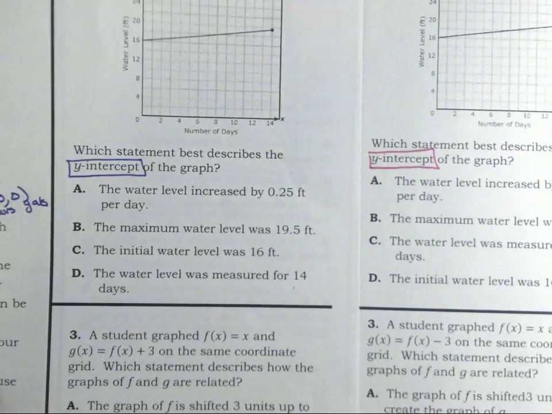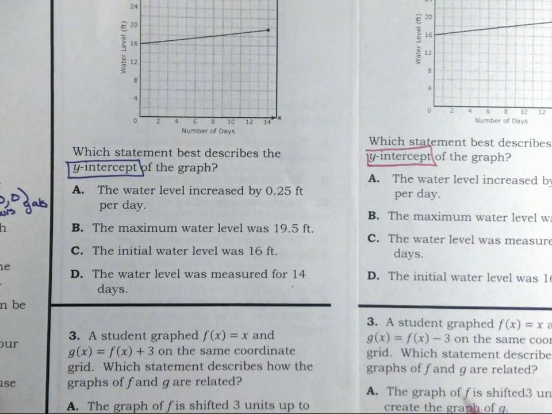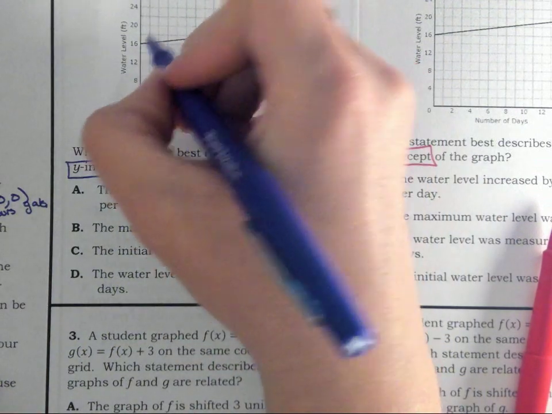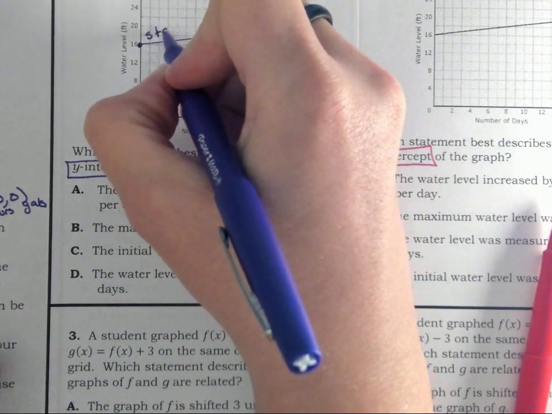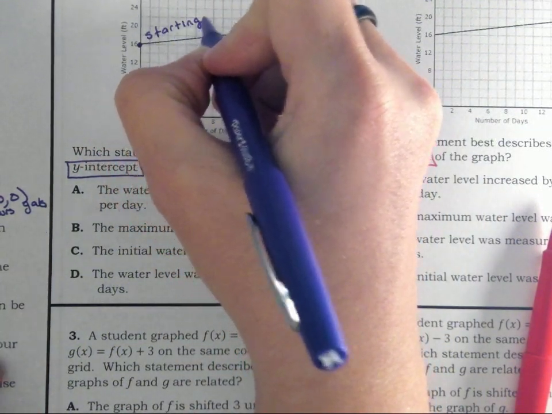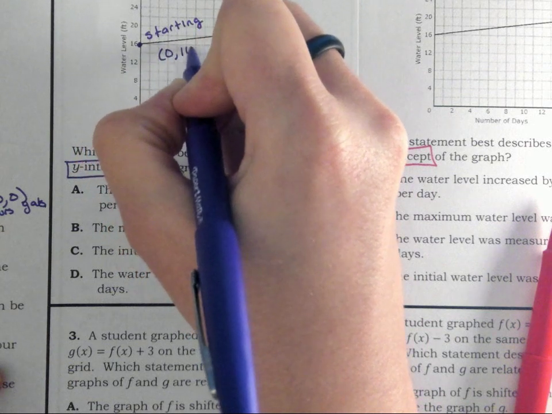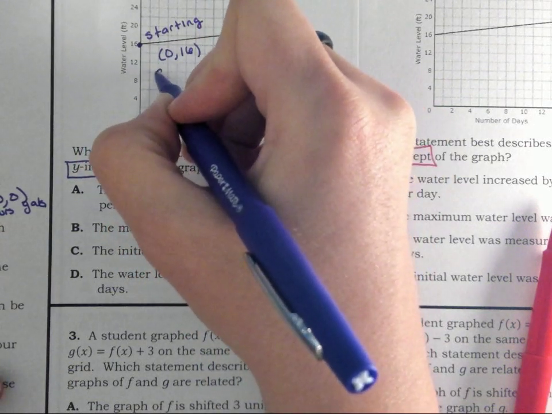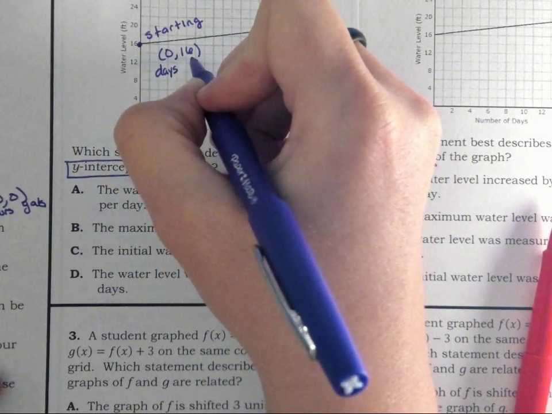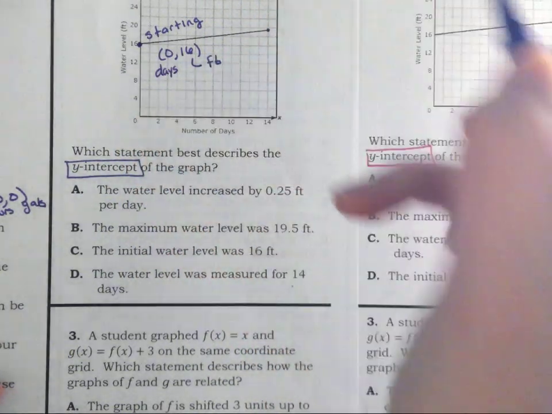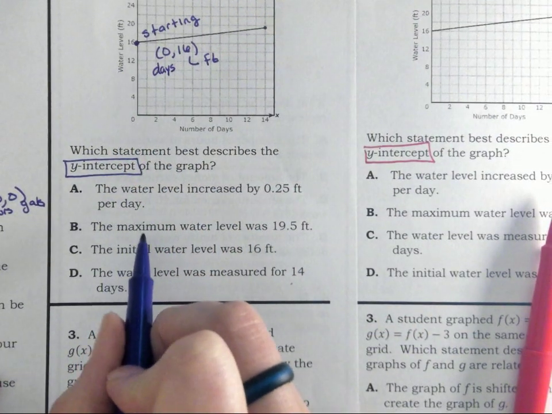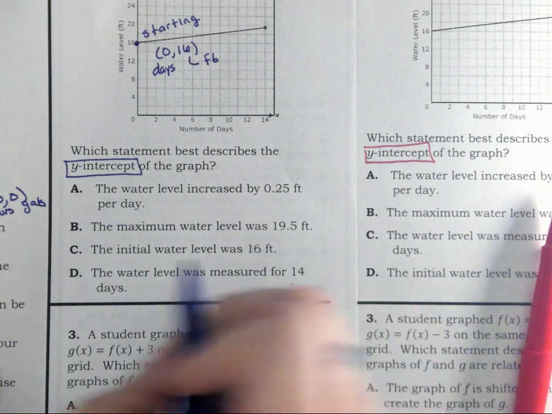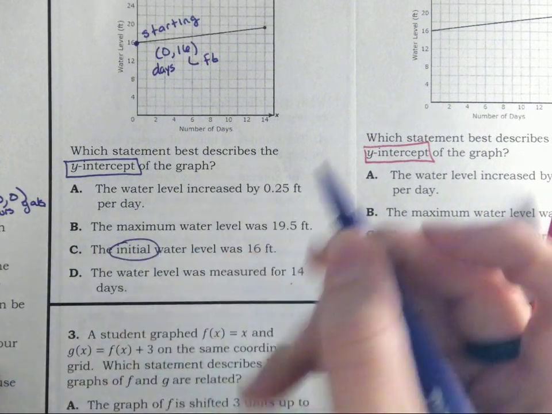Okay. And so if I'm looking at this, the y-intercept, we always call the y-intercept our starting point. And so I started at 0, 16, so 0 days, 16 feet. So the starting point, or sometimes you could see it called the initial.